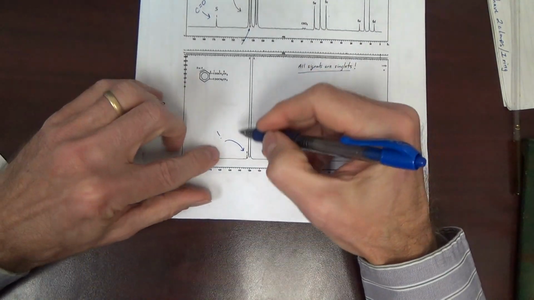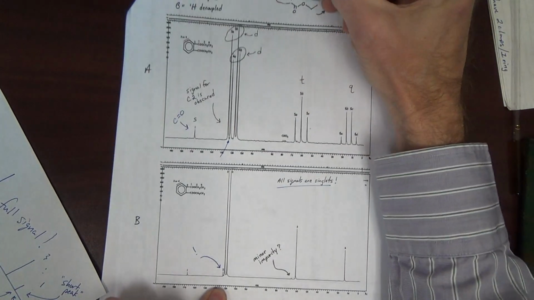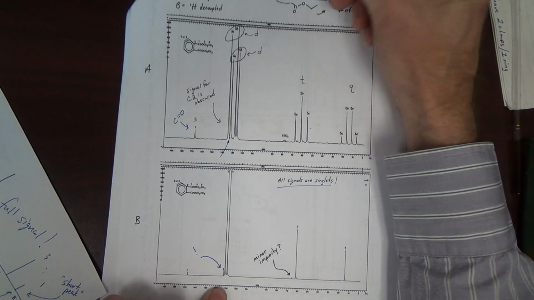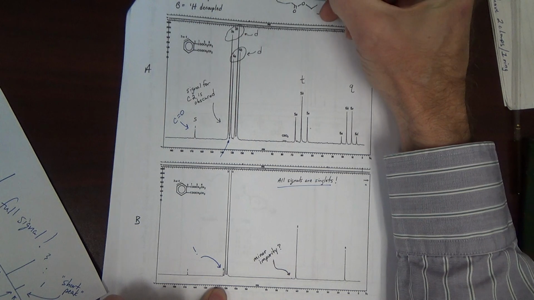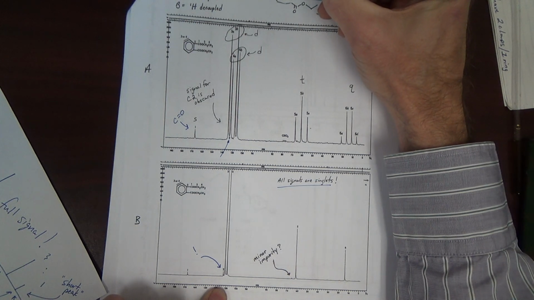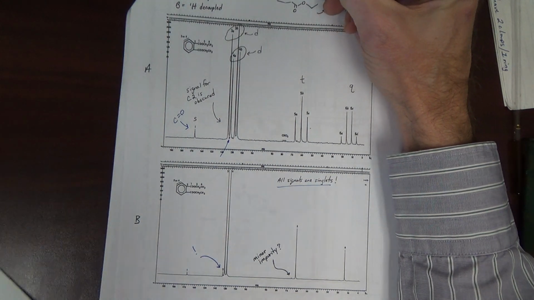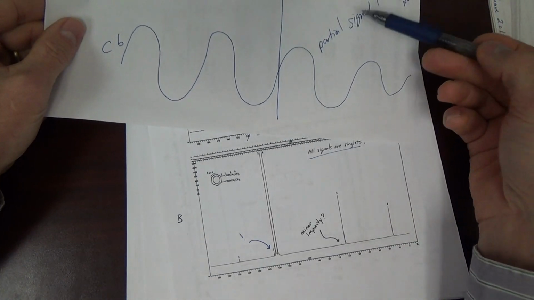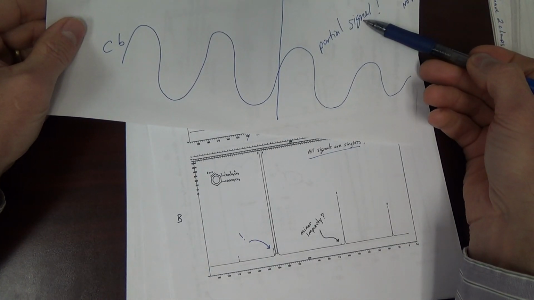Question: why is that carbon so small? Why is the signal so small, so short? Well, that's an easy answer, and we've already addressed that. This carbon has no H, so it's going to relax slower. Since it relaxes slower, we're only going to get a partial signal.